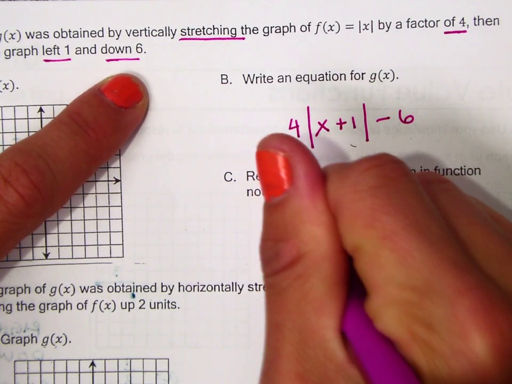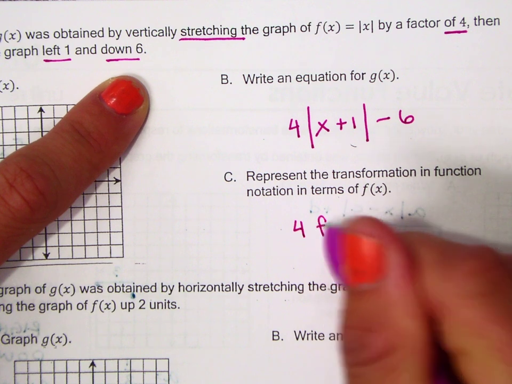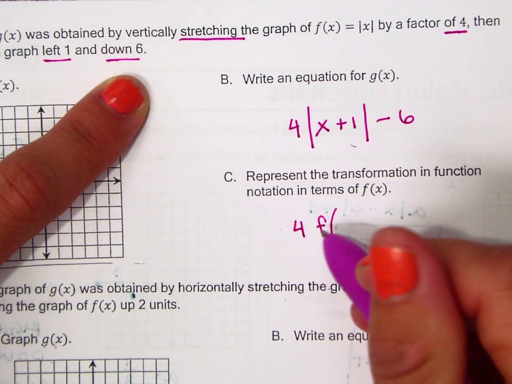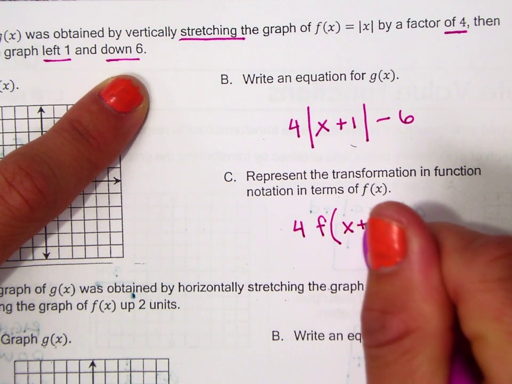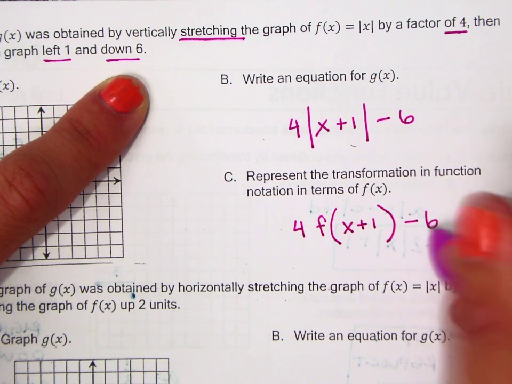Putting it in function notation, the 4 is still in the front. Just change the bars to f with parentheses, x plus 1 still on the inside, and then minus 6.